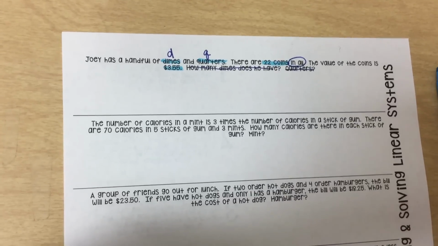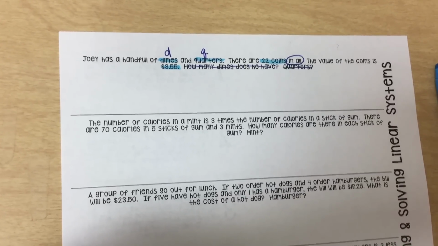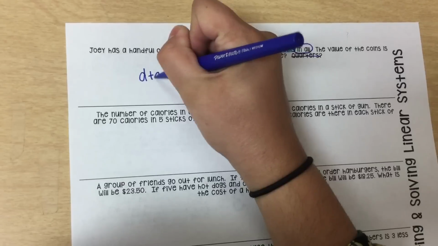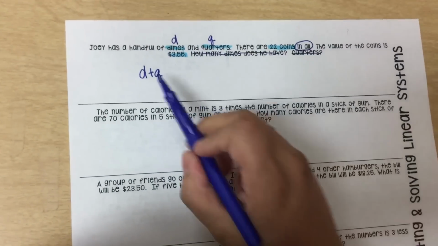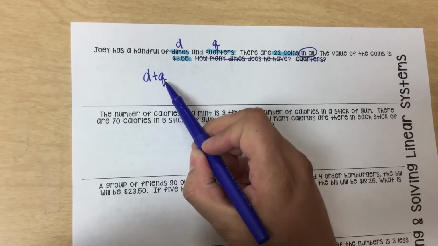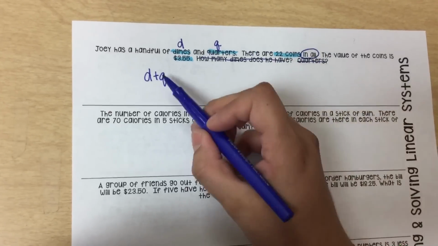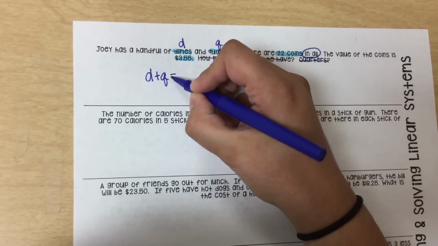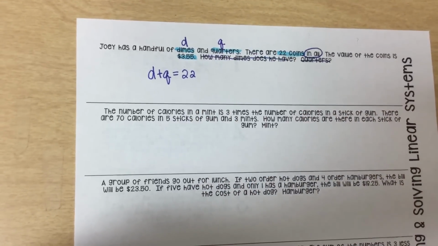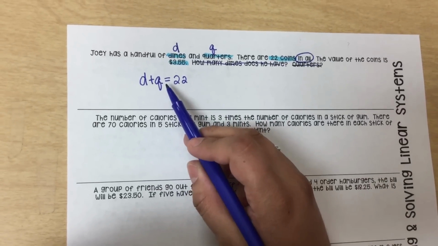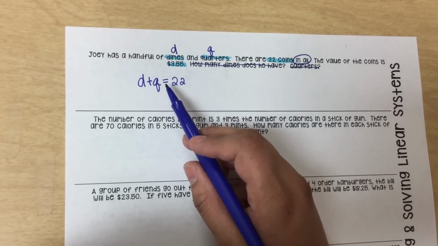Let's start writing. We know that we have some dimes and some quarters. If we add those two together, it says here that we have 22 coins in all. So however many dimes and however many quarters, all together we have 22 coins. This would be your first equation for your system of equations for this one.